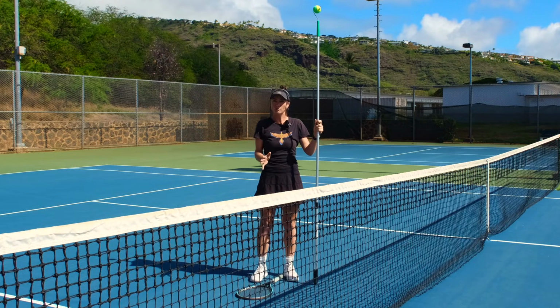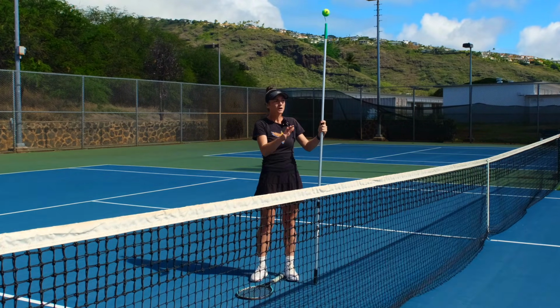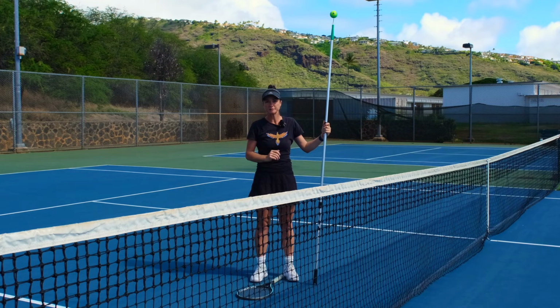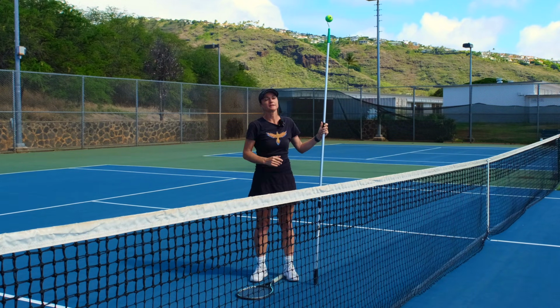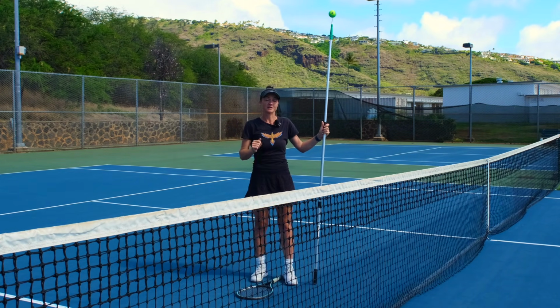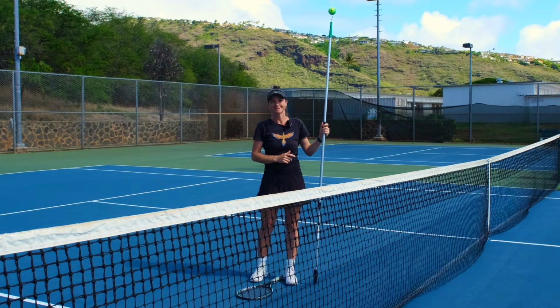If you think of it that way, it might really help you to control the amount of topspin that you give and create better angles and shots. And of course, keep the ball inside the court.